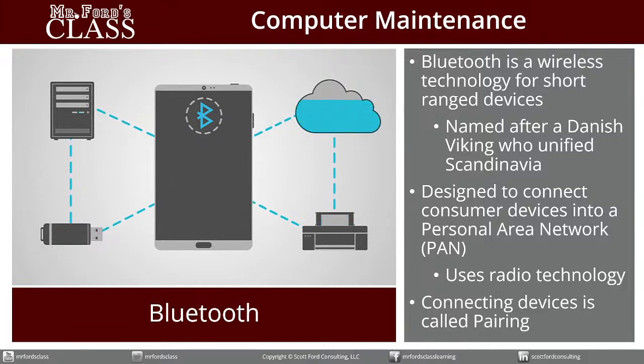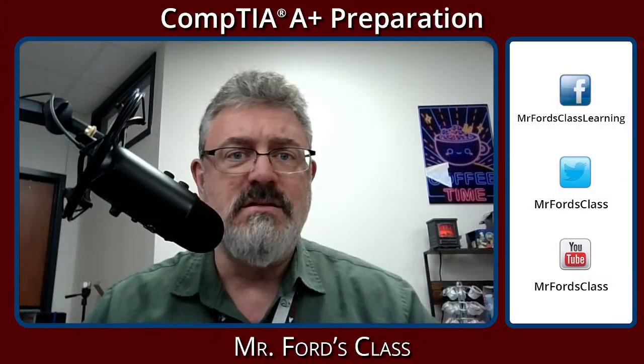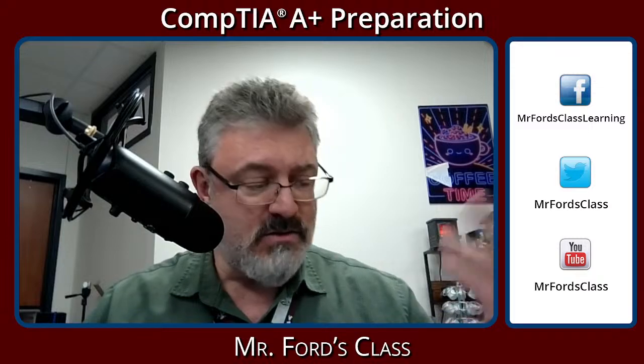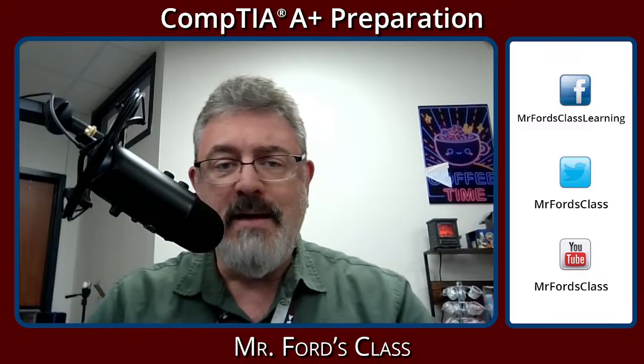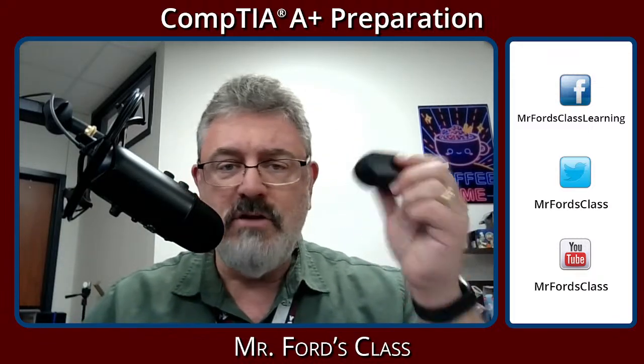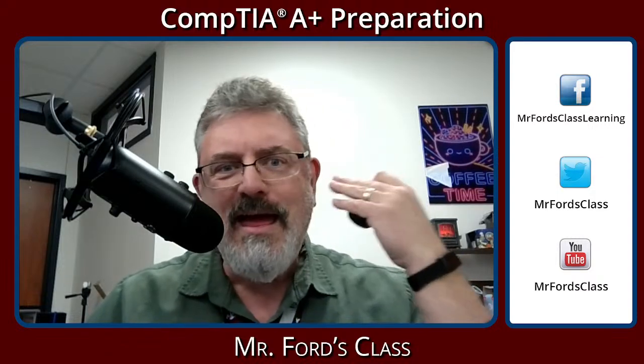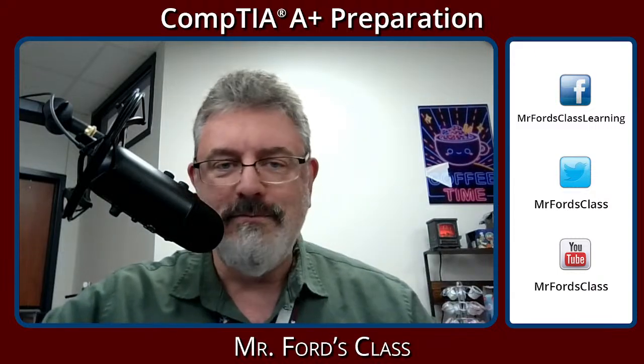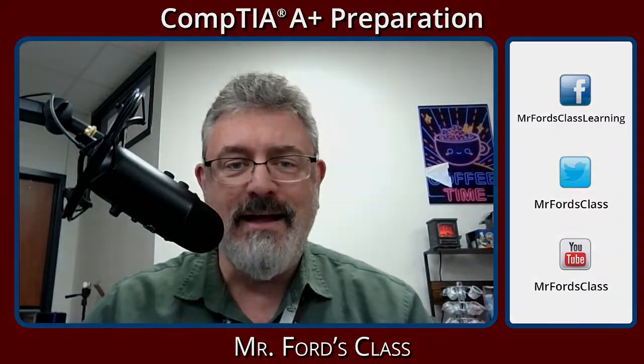Connecting devices through Bluetooth is called pairing. You might have heard your devices go, pairing. So for example, if I grab my earbuds and they're not connected, I'll put them in my ears, and I'll hear pairing. Devices paired. So that is called pairing.